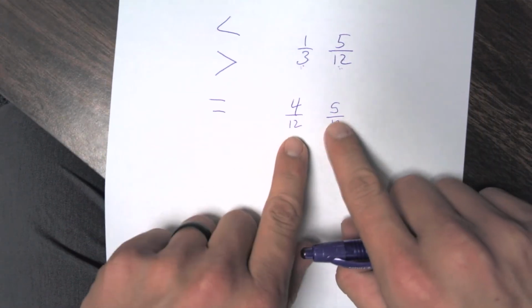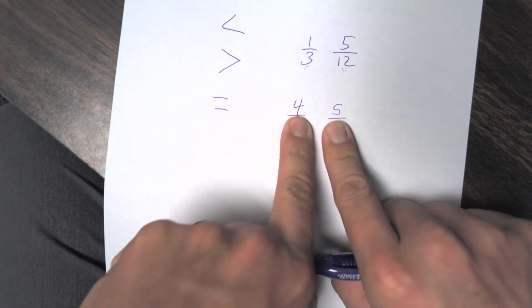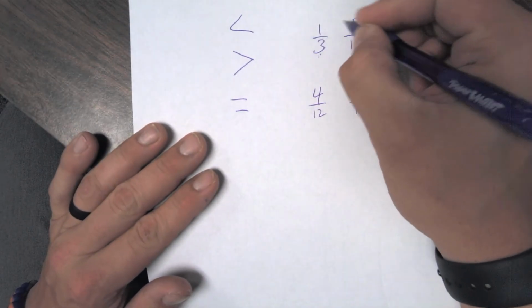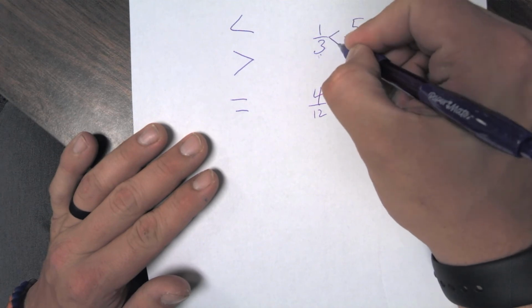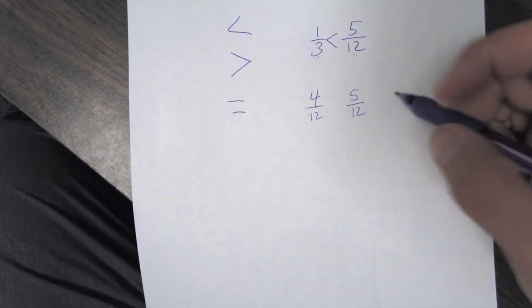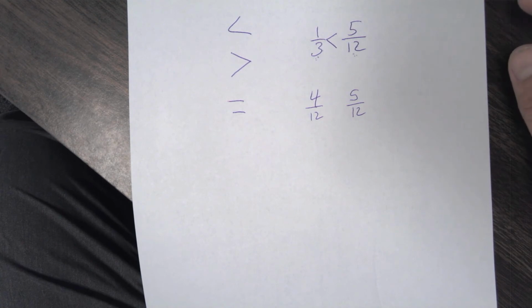So all you're comparing now is just the numerators. So which one's bigger, 4 or 5? Just say it, 5. So we go back up to the original. We put 1/3 is less than 5/12. That's all you got to do, especially when it's just two fractions. Okay? So you just got to make sure you have two common denominators there.